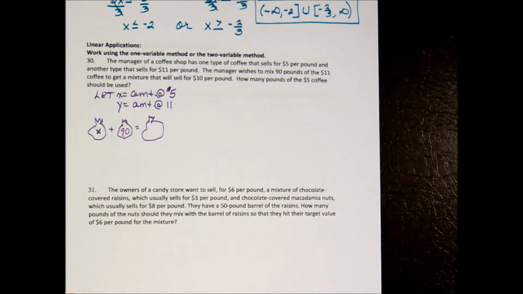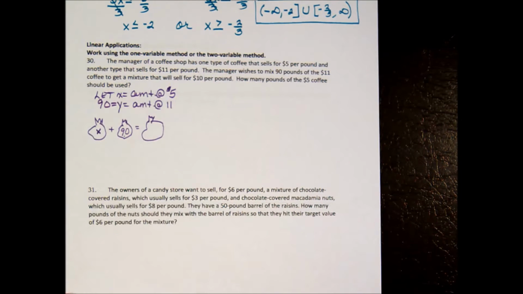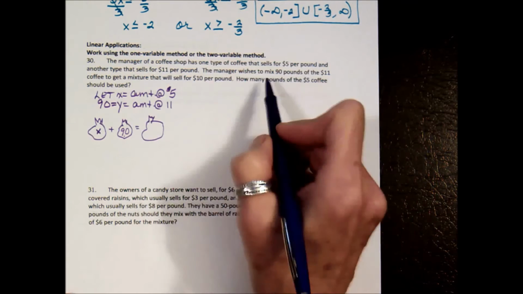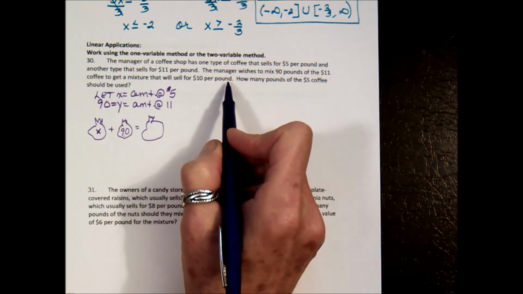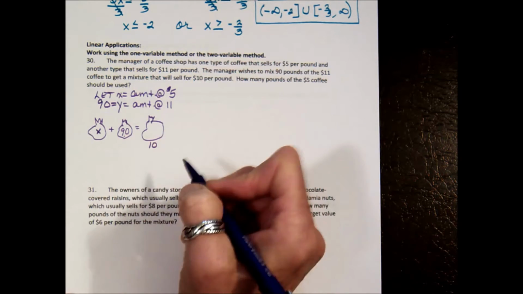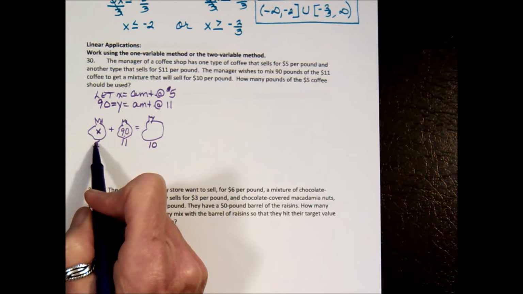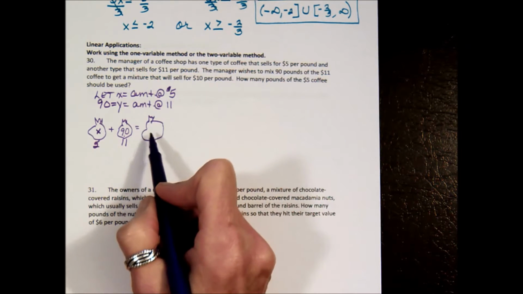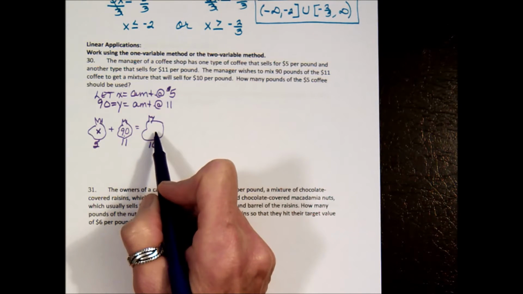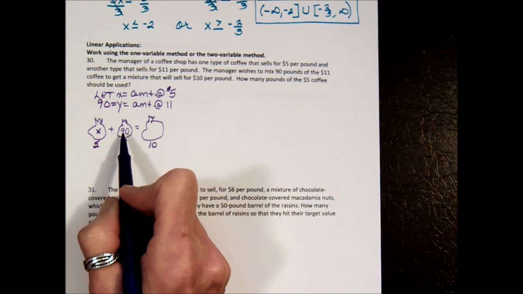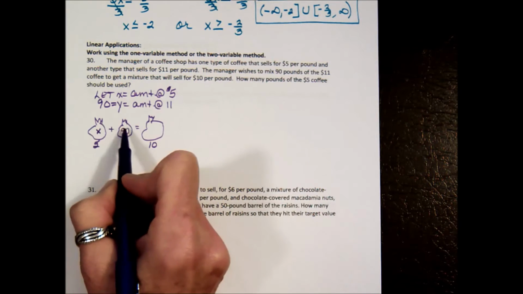Okay, so I don't need to use a Y. I know what that is. He wants to mix 90 pounds of the $11 coffee to get a mixture that will sell for $10 a pound. So this one is 5, this one is 11, and I need to know how much of this. What we need to know is how to label the total, because normally you're told the total. In this case, we are not told the total, we're told one of the amounts. So the total here is going to be this plus this. So that's what I write.